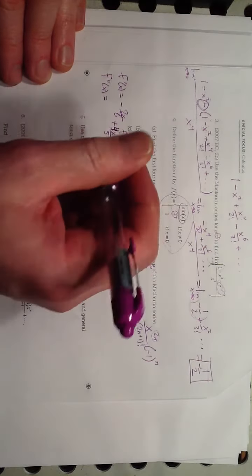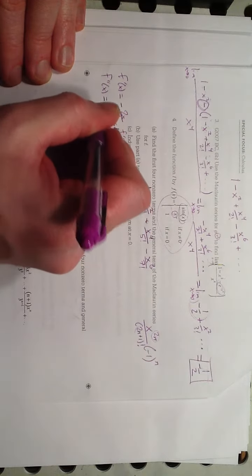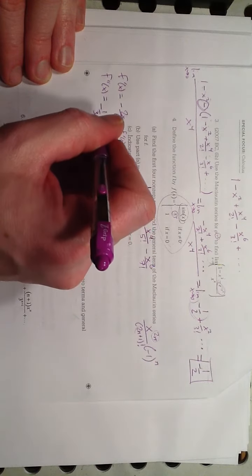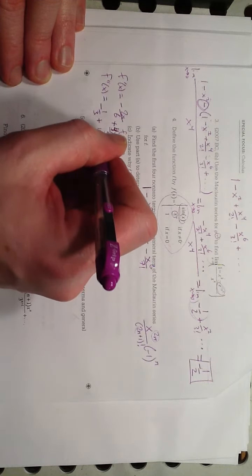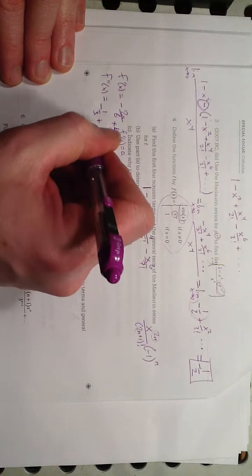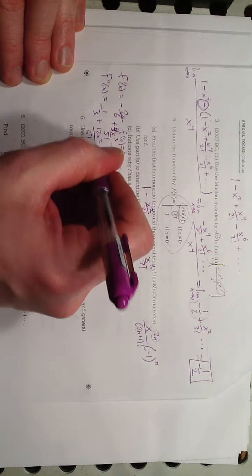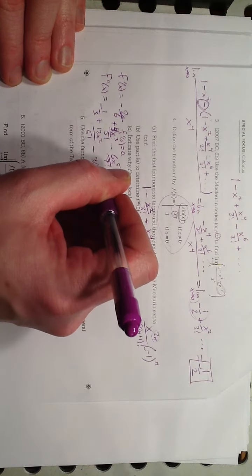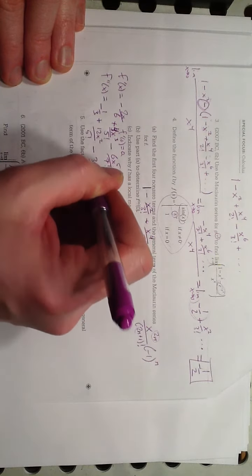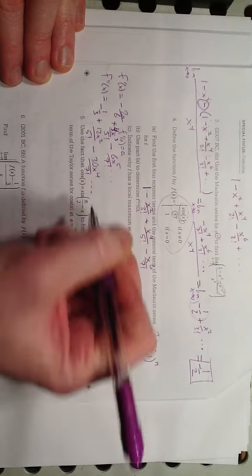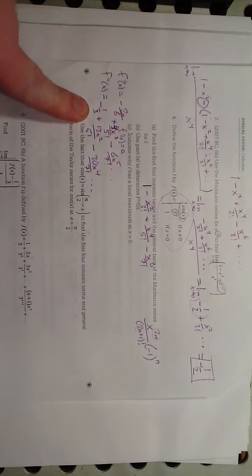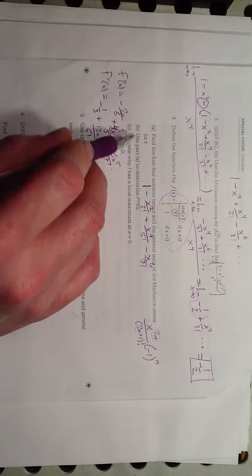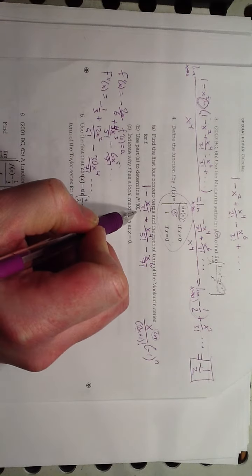The second derivative is going to be negative 1/3 plus 12x squared over 5 factorial minus 30x to the 4th over 7 factorial, and so on. That's going to be negative 1/3. And what do they want? They want us to use part A to determine the nth derivative at 0.